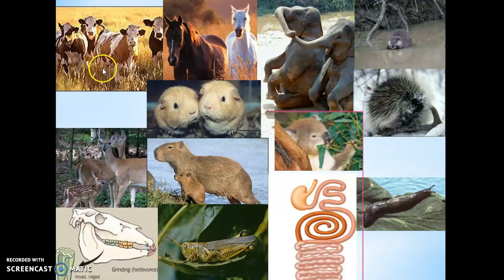But as a byproduct, it's the bacteria in the guts, not the cows themselves, that produce methane gas. So some people point a finger at the cows and say, you're contributing to greenhouse gases because of the methane in your flatulence.